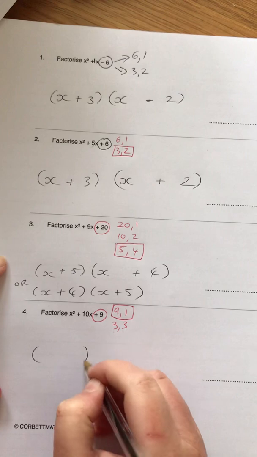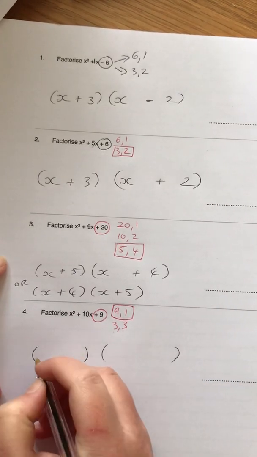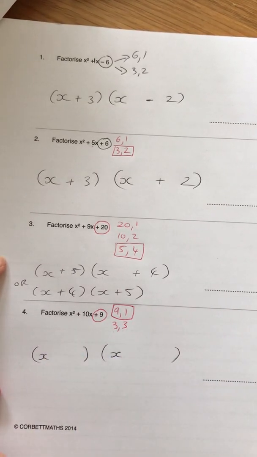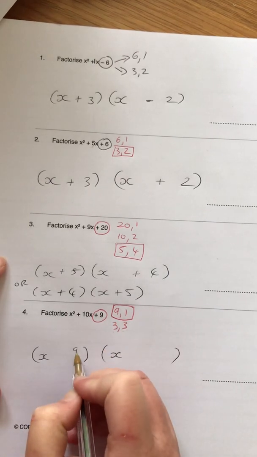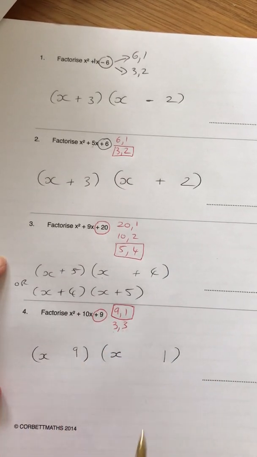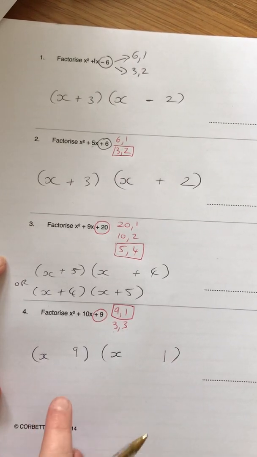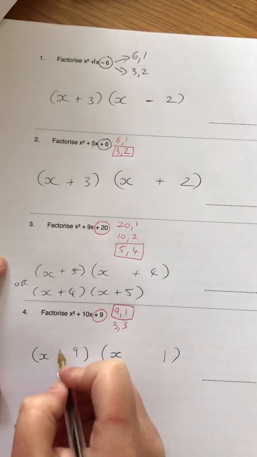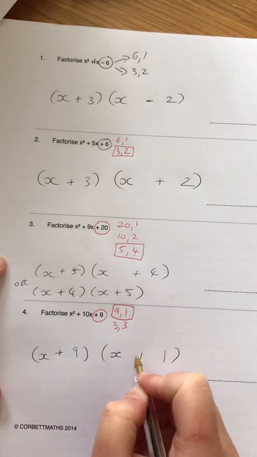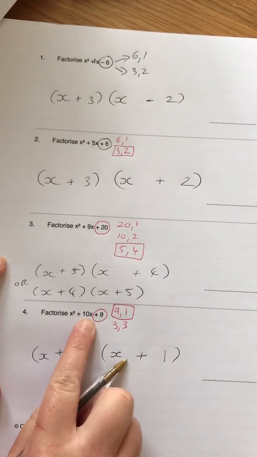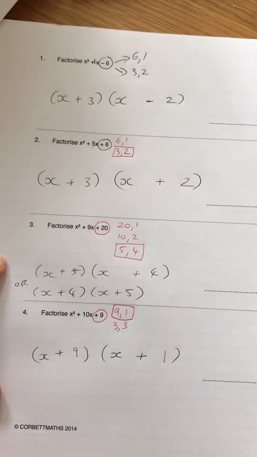So again, open up your brackets. You're going to think then about putting x at the start of both of those brackets. Your 9 and 1 inside the brackets. Doesn't matter if you want to put them the other way around. You can put the 1 there and the 9 there. Then think about your signs. We're going to start on plus 9 on my number line. And then I would have to go up 1 in order to reach plus 10. Okay? And that then is your expression.